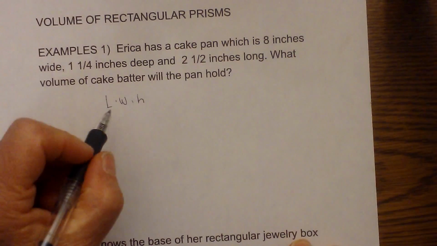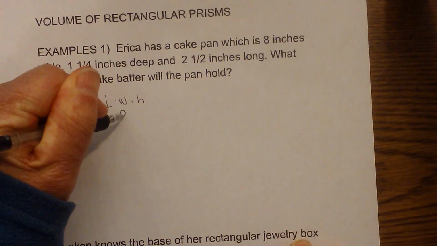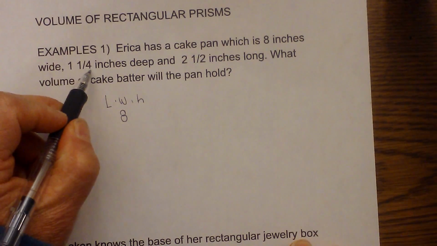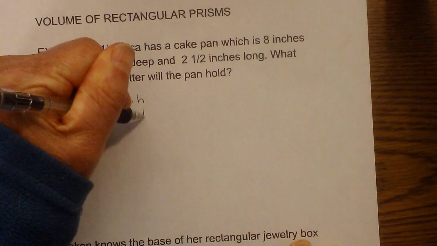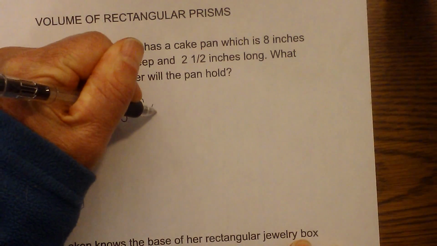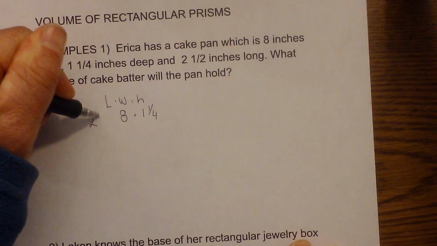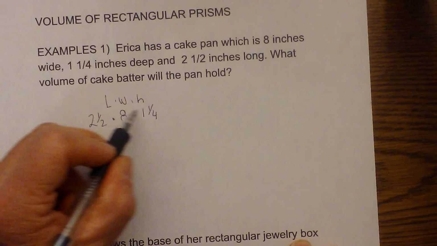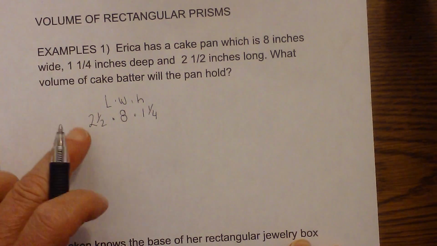The width is 8, because it says it is 8 inches wide. It is 1 1/4 inches deep, so that will be the height, 1 1/4, and then it is 2.5 inches long. So now we have length, width, and height. Now in order to solve this, I'm going to go ahead and convert them to improper fractions.